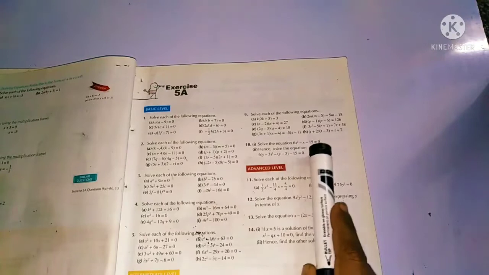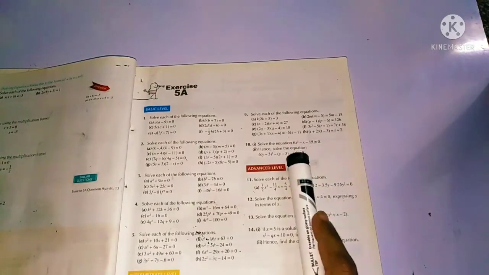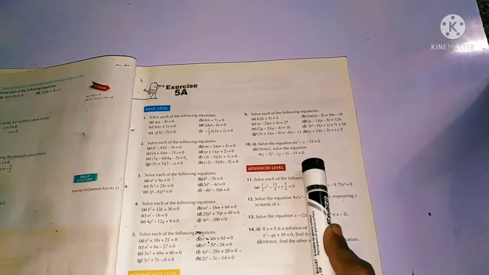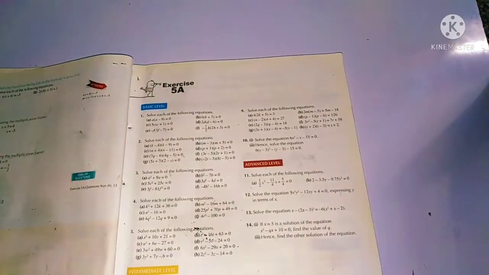Alright, question number 10 is solve the equation 6x squared minus x minus 15 is equal to 0, and part 2 is hence solve the equation (6y minus 3) whole squared minus (y minus 3) minus 15 is equal to 0. So let's start this question.